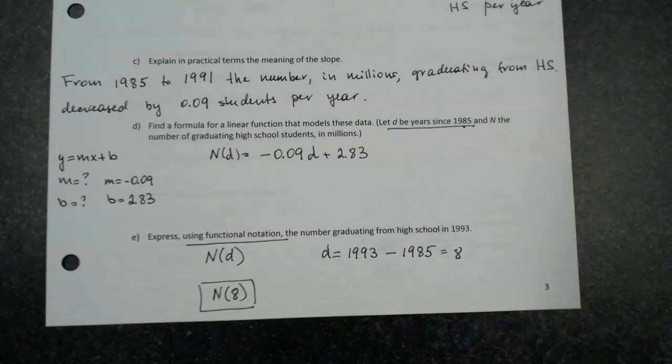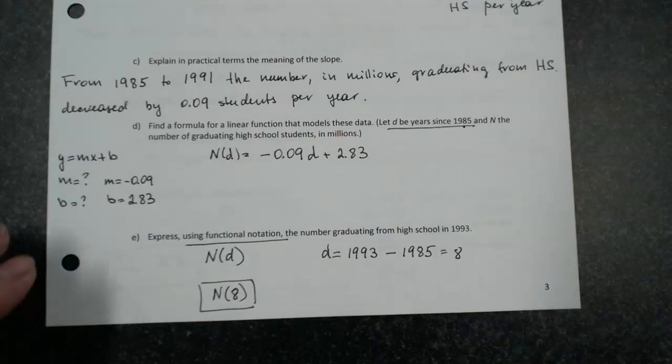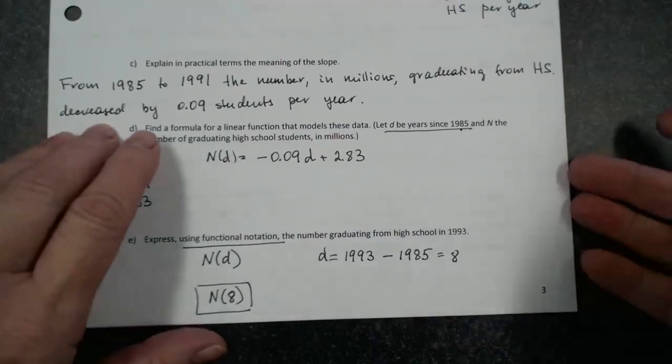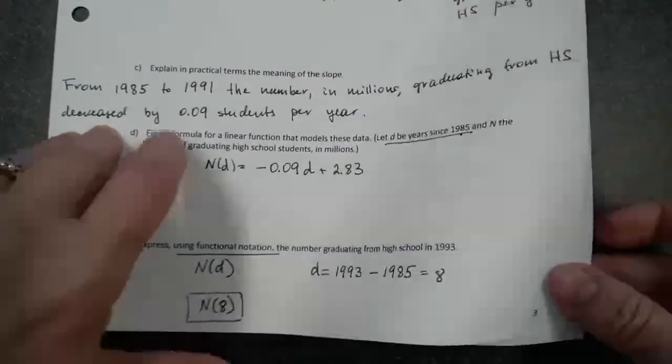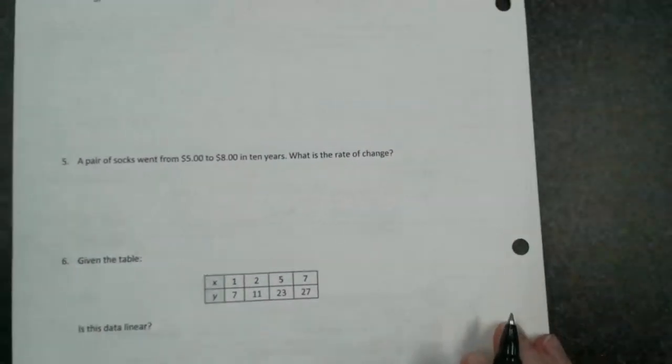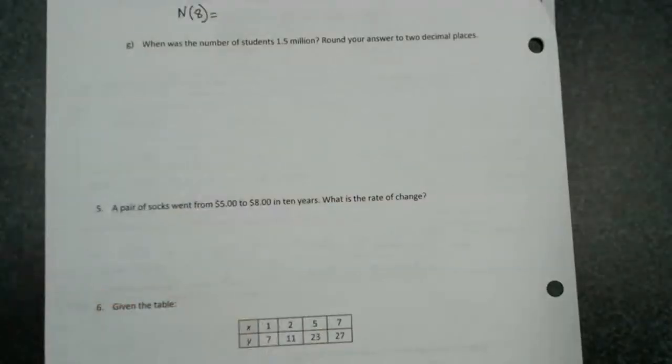This is what we call functional notation. And do not calculate, because this is the main point why mathematicians are using this, because it's not important for them, the result, the answer. Now calculate this value. N of 8 you will calculate.